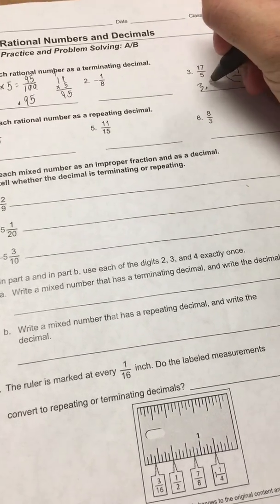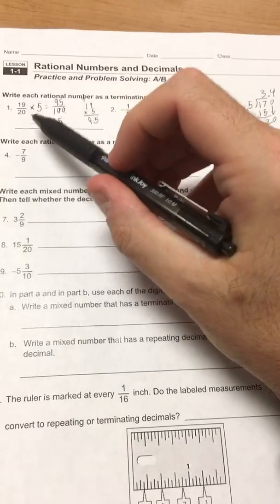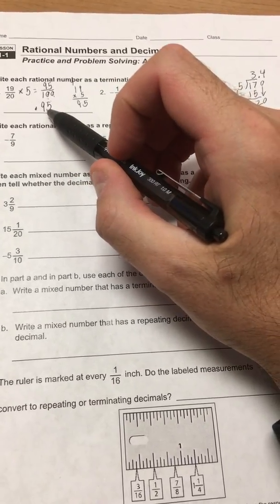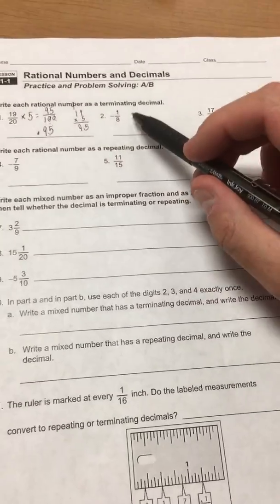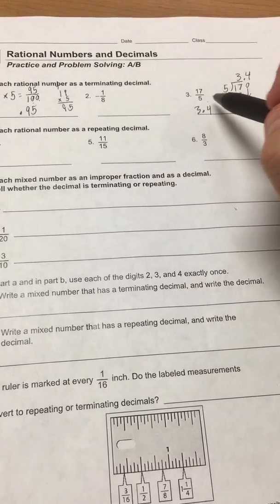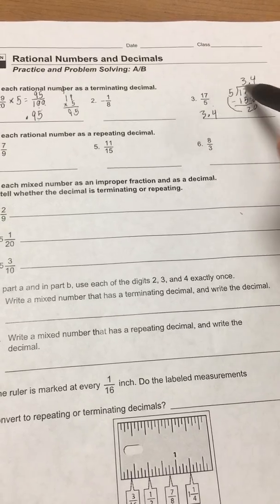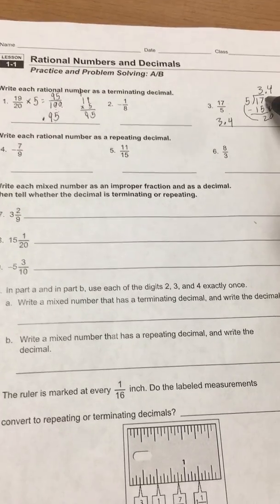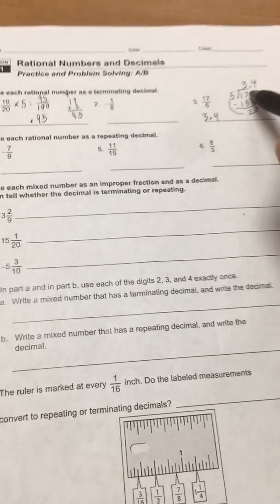So you have one of 2 ways to do it. You can either get to a denominator of 100 and turn it into a decimal, or if you can't, such as the situation with 8, you would need to divide. With 17/5, we did top in, bottom out, and turned it into a terminating decimal.